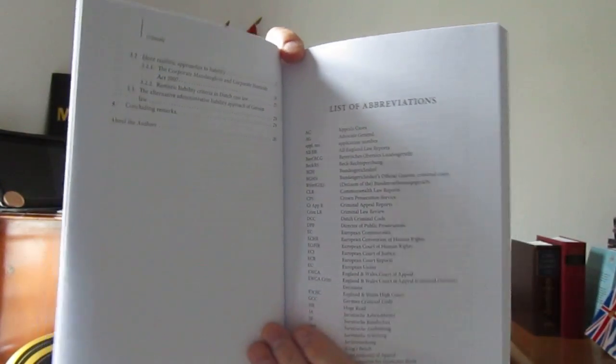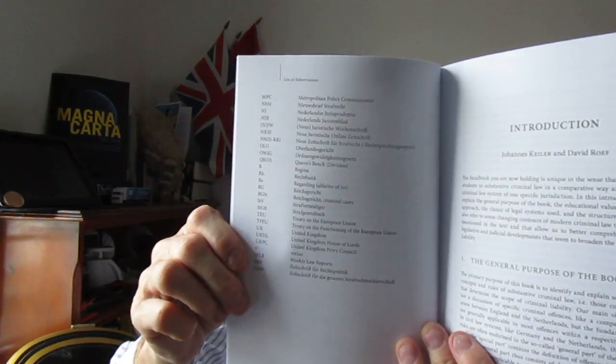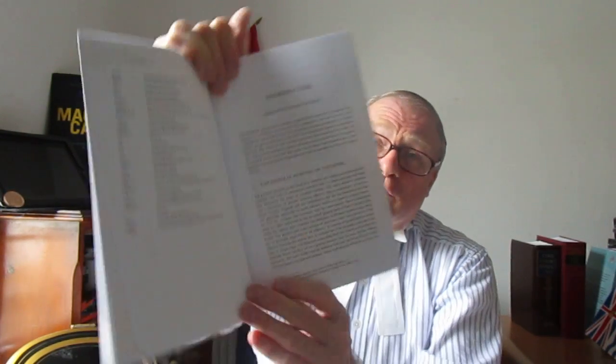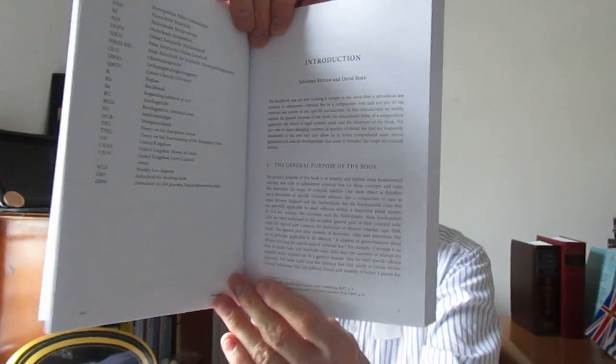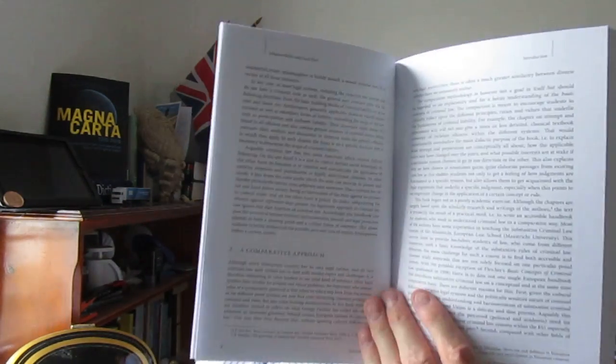Again, very helpful because we've got a link here not just with the English legal system, but of course European models as well. There is the end of the abbreviations, and then you start the introduction, the general purpose of the book. It's worth reading the introduction because it does give you some idea of what their purpose was and what is called the comparative approach. Because what we're looking at here, if I can simplify this, is a comparison between the various legal systems and how we approach the issue of criminal law.